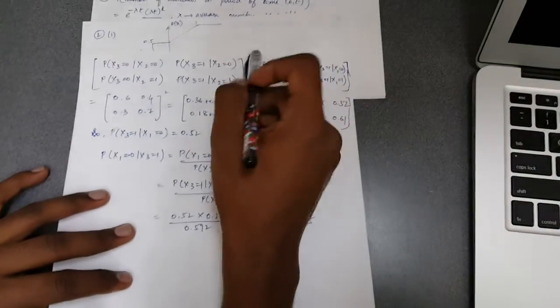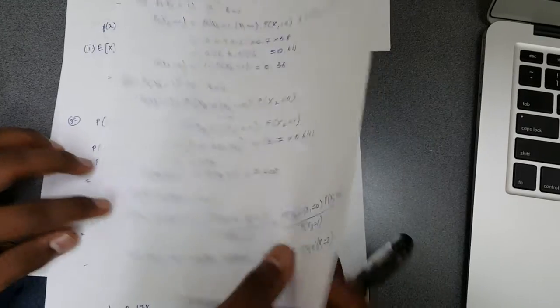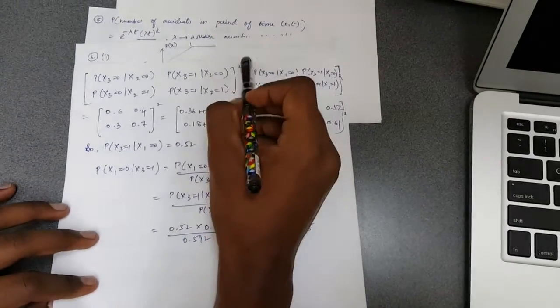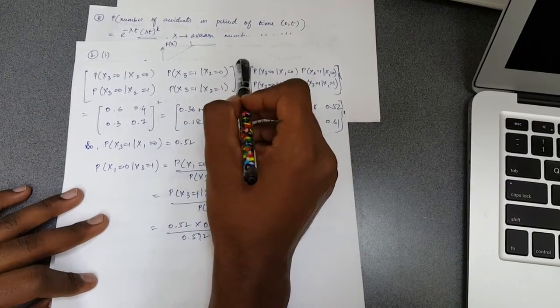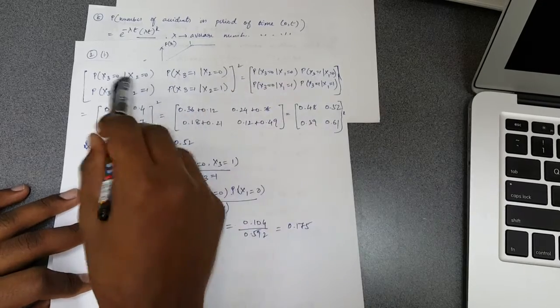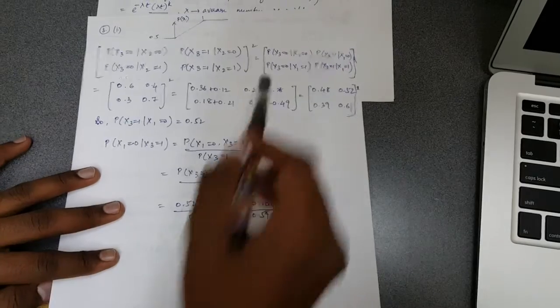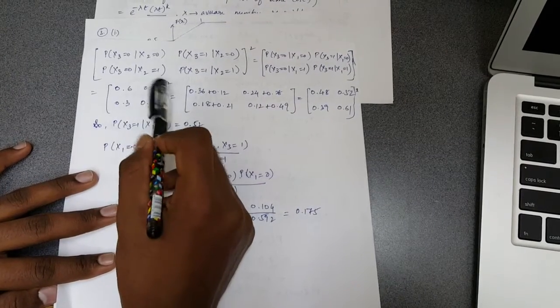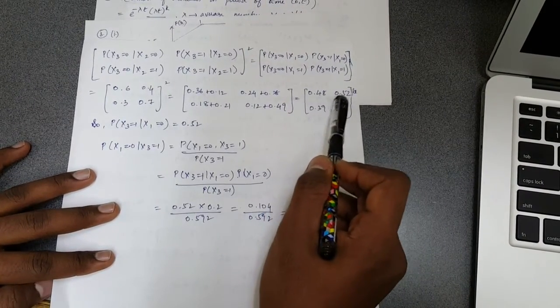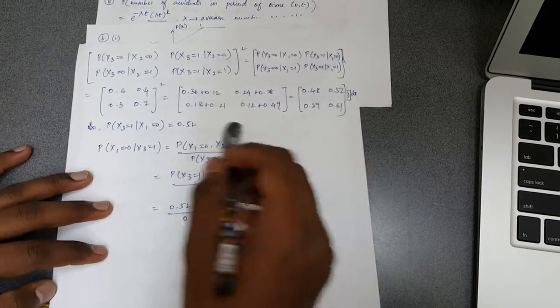So this is the power of k. Here we are asked to find p of x3, so k is 2, so we raise all the four expressions which are given here to the power of 2. By squaring this we arrive at 0.48, 0.52.